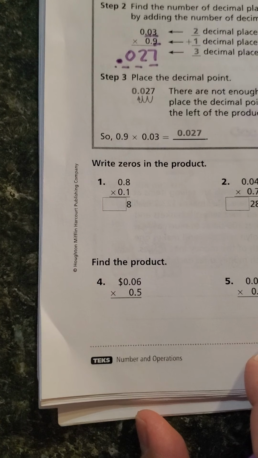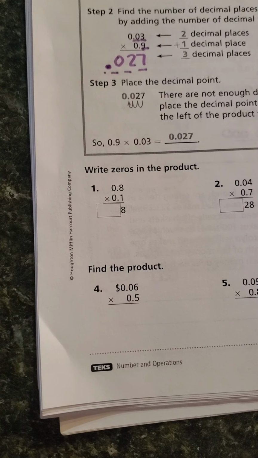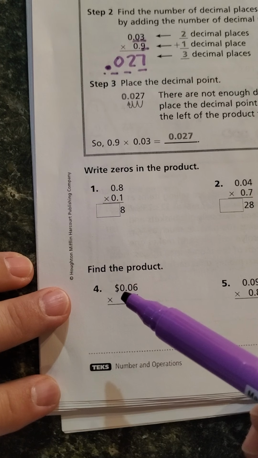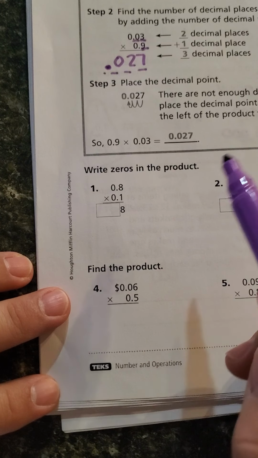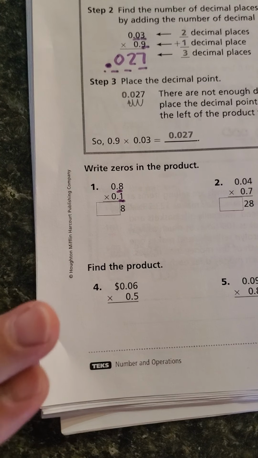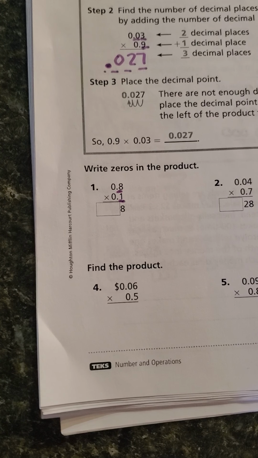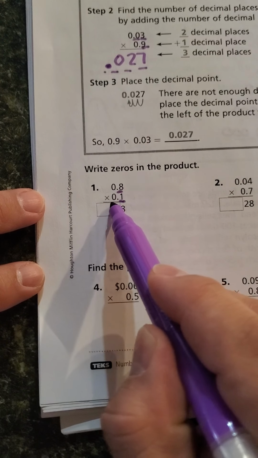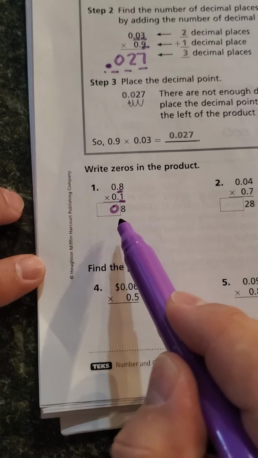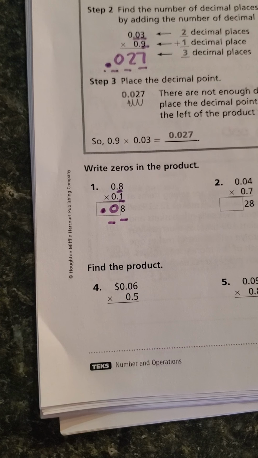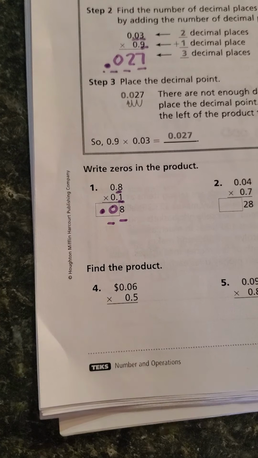Let's look at example 1, problem number 1. For number 1, it already gave you the answer. 8 times 1 is 8. But how many numbers do we have behind the decimal? We have 1 here, and we have 1 here. That's a total of 2 numbers behind the decimals. So your answer needs to have 2 numbers behind the decimal. You simply fill in a filler for that extra number. Now you have 2 numbers, don't forget your decimal, behind the number. So 8/10 times 1/10 actually equals 8/100. Pretty simple. This is an easy one.